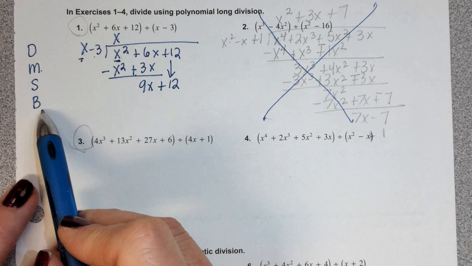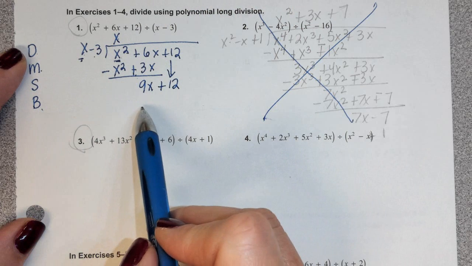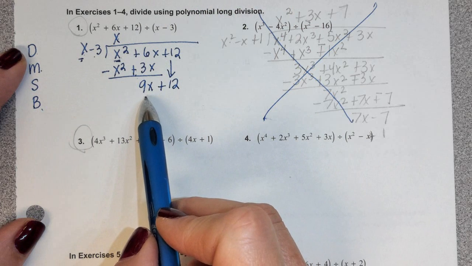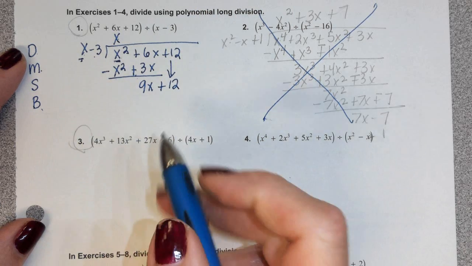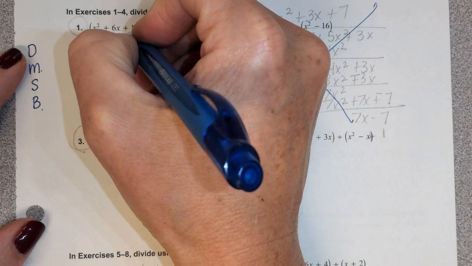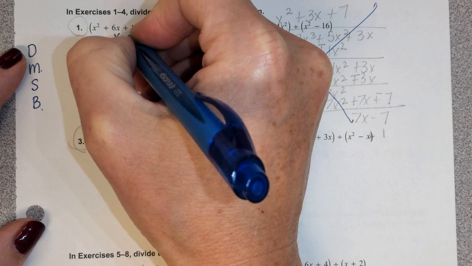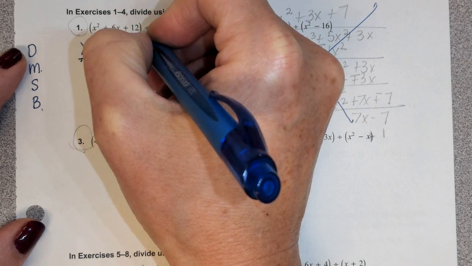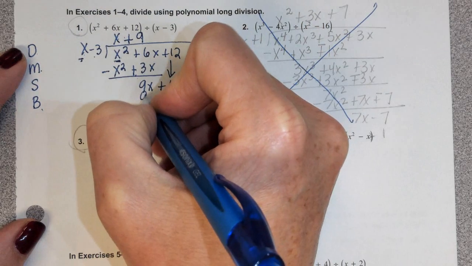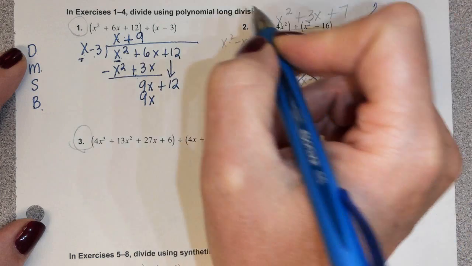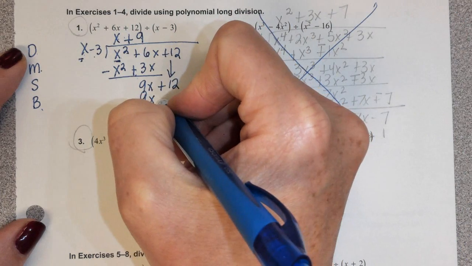So I just brought that down, so now I go back up, and I have to divide again. When I divide, I only look at the first values. So what is 9x divided by x? 9. And now I take what I just put there, and I have to multiply. So 9 times x is 9x, and 9 times -3 is -27.